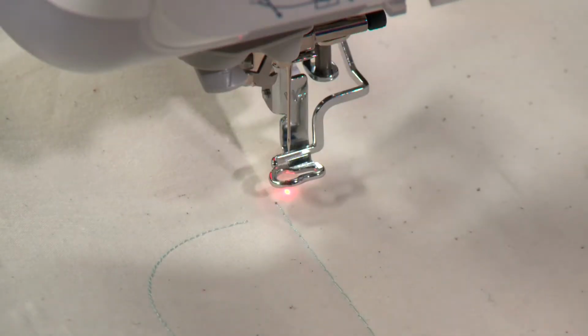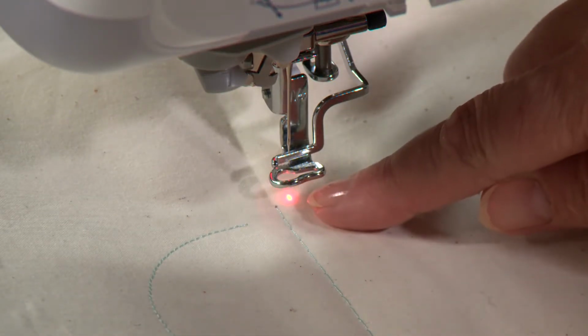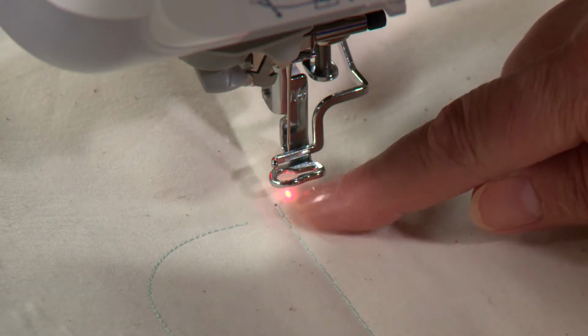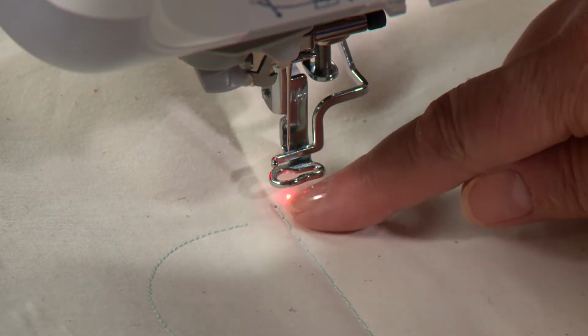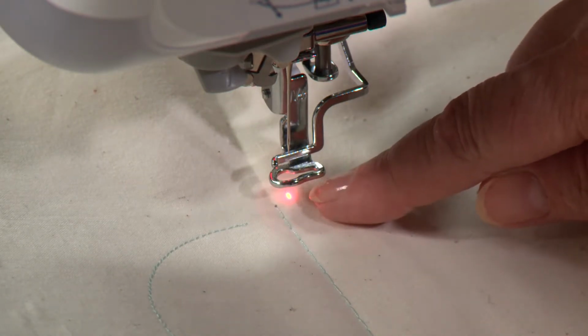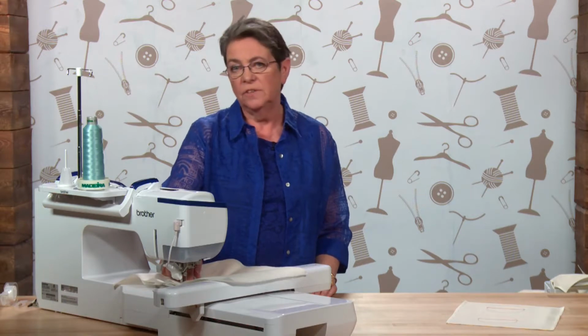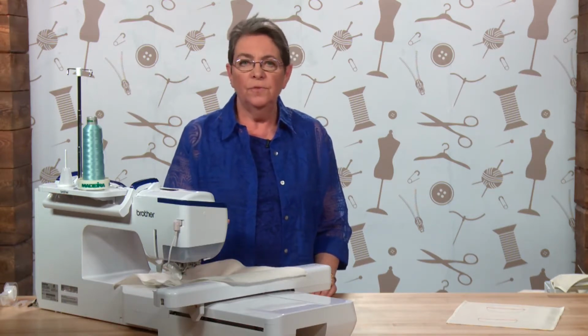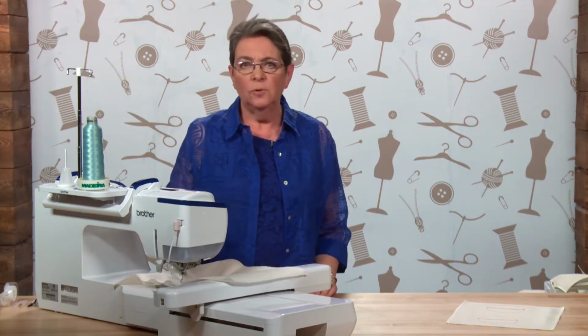So I'm going to turn the laser on, and as you can see here, what has happened is that where the needle is going to go down is not right where the stitched line is. So now what we need to do is we need to move the whole design over so that now our new alignment line will match up with our stitched alignment line. And the way that we're going to do that is we're going to use the moving on the actual embroidery machine itself.